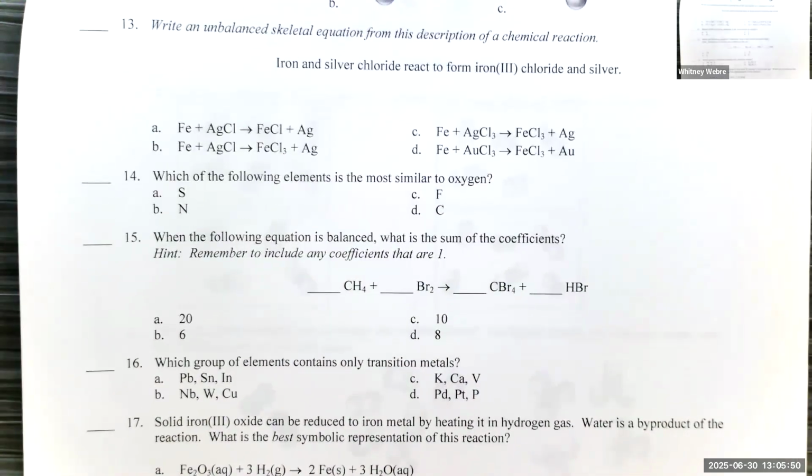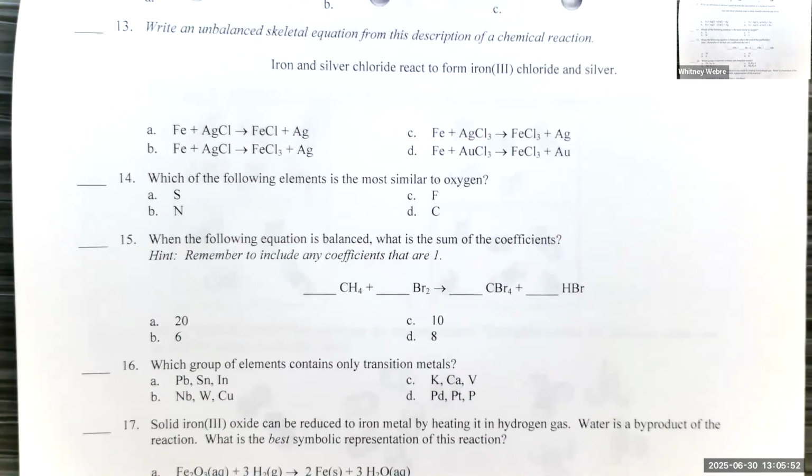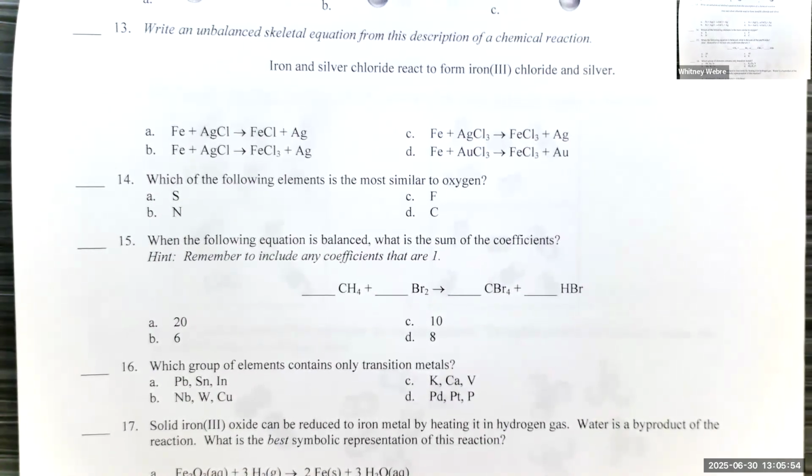This one says, write an unbalanced skeletal equation from this description of a chemical reaction. We did this a lot last class, where I spelled out a reaction and we were supposed to not only write out the reaction, but balance it. This question is really nice; they don't actually ask you to balance, but maybe I'm not going to be so nice and I'll say balance it.